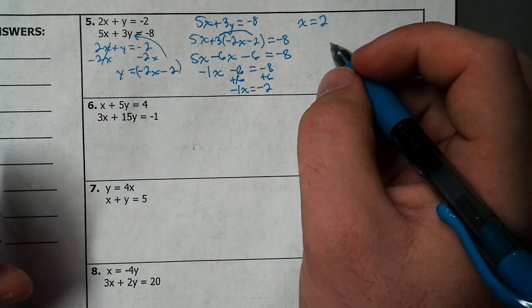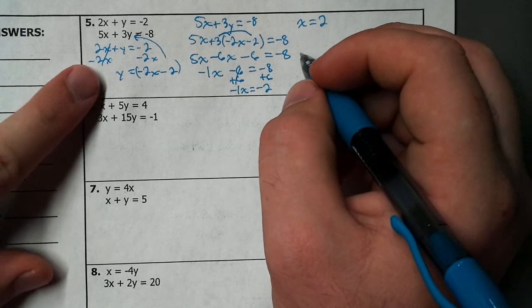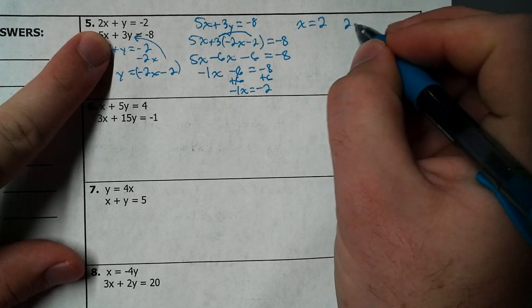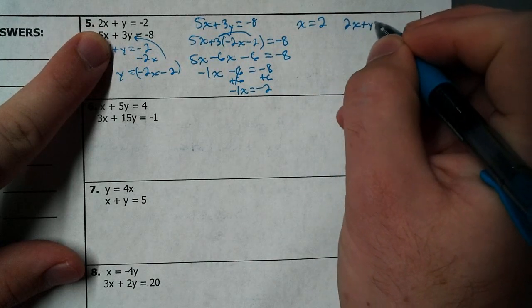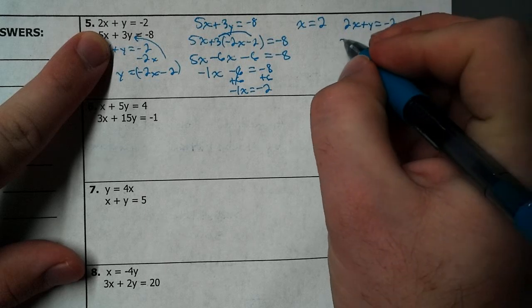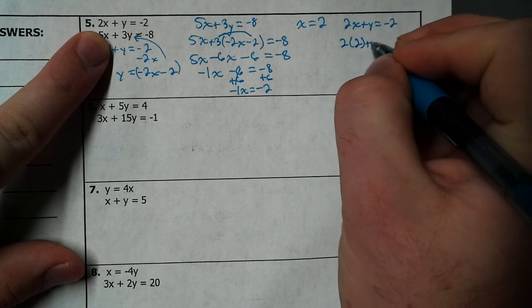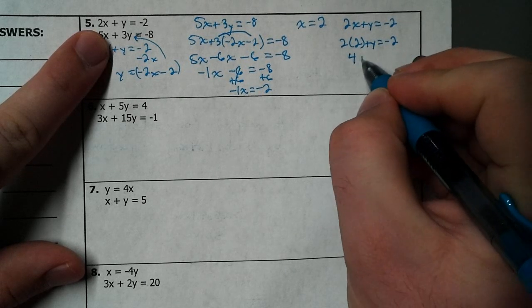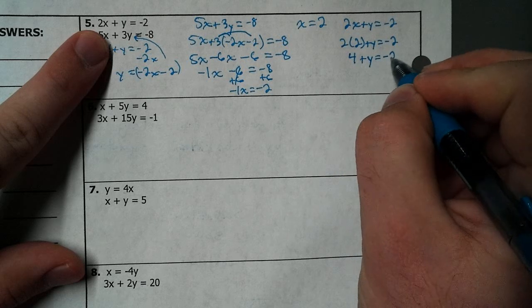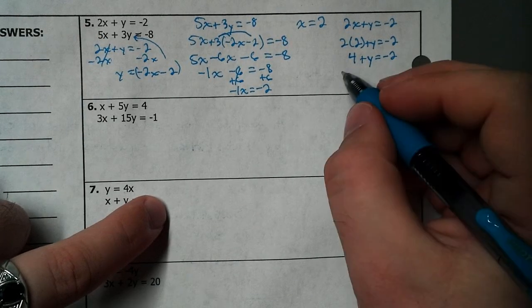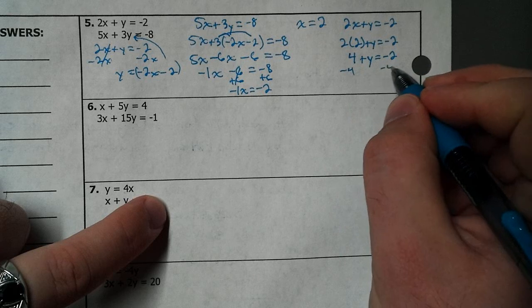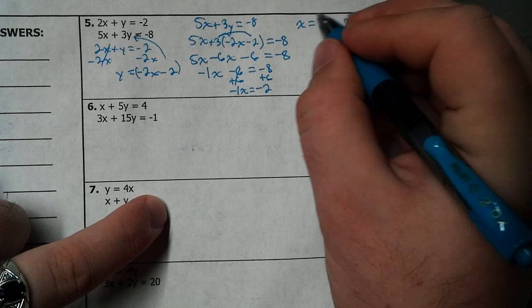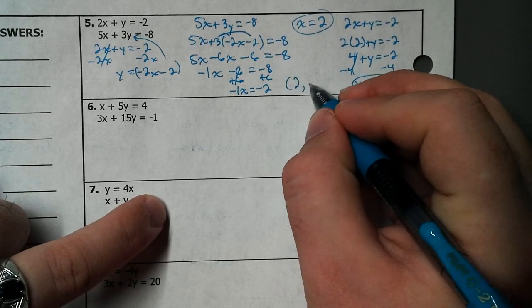Once I get down to here, I go back to my original, and I'm going to plug it into the other one. So 2x plus y equals negative 2. 2 parentheses 2 plus y equals negative 2. 2 times 2 is 4 plus y equals negative 2. When I subtract 4, I get my y value is equal to negative 6. So there's my point. It's going to be at 2, negative 6.